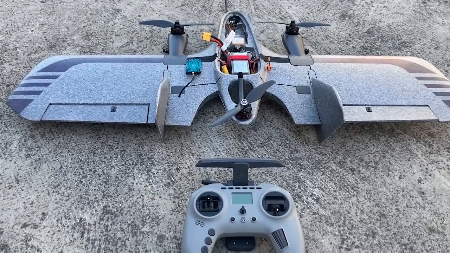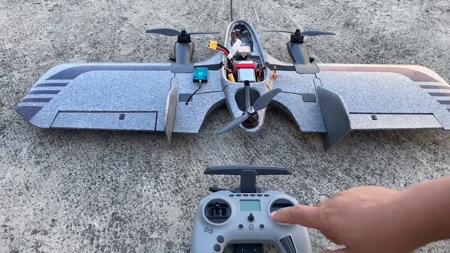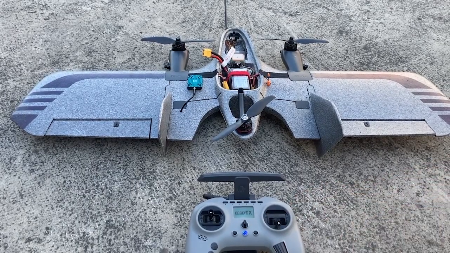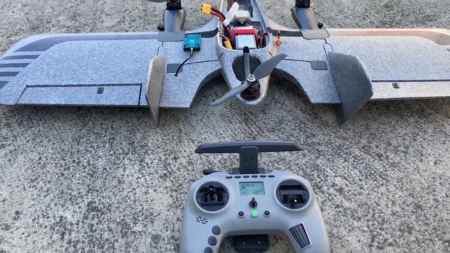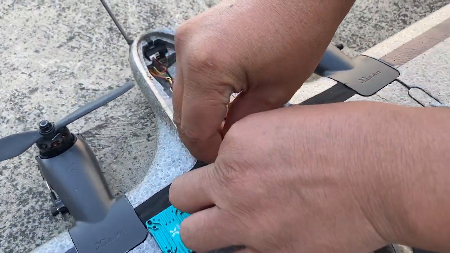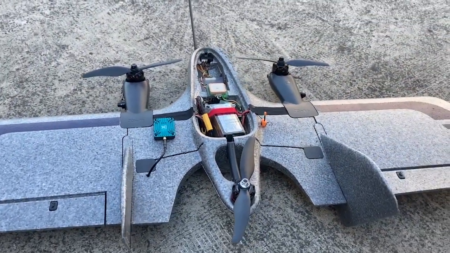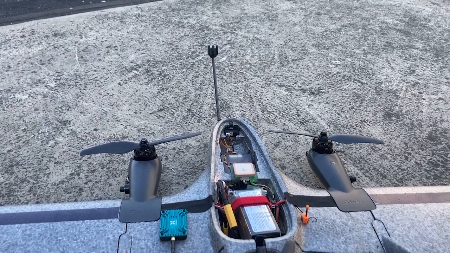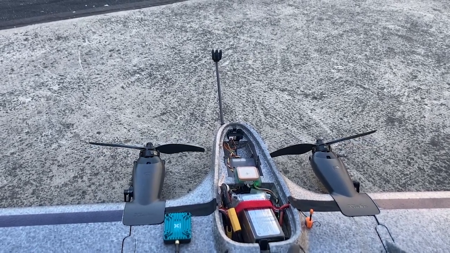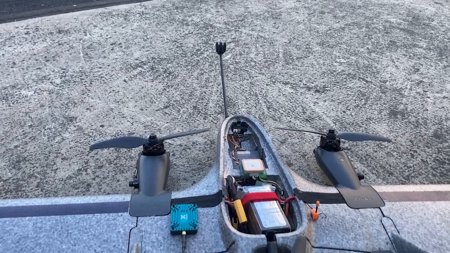Now, let's get to the pre-flight check. First, turn on your radio. Make sure the correct model is selected and wait for the voice prompt from your radio. Plug in the battery. Make sure your aircraft is on a flat, level surface. Move the sticks on the radio and make sure the aircraft responds to the commands properly. Don't forget to switch the flight modes to check if the servos are operating as intended.